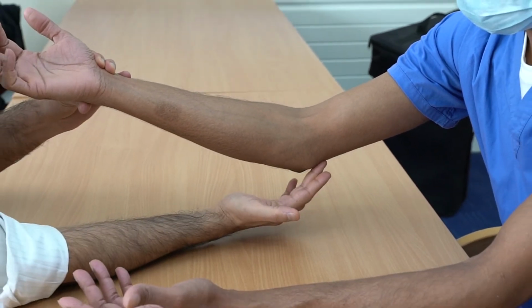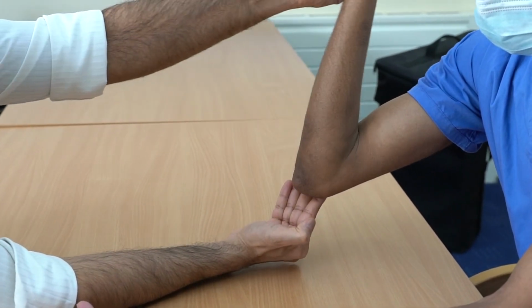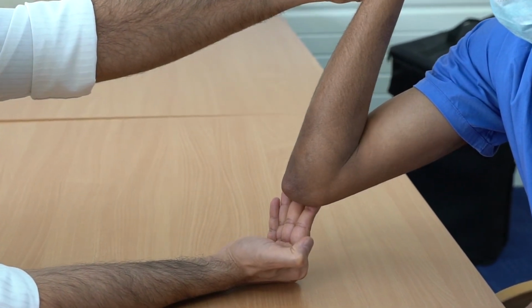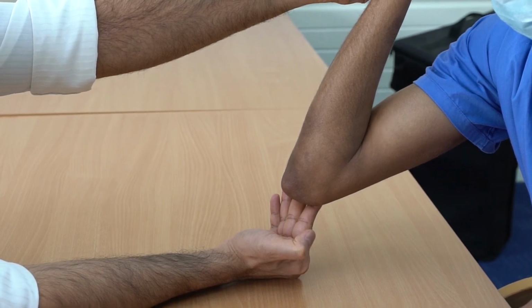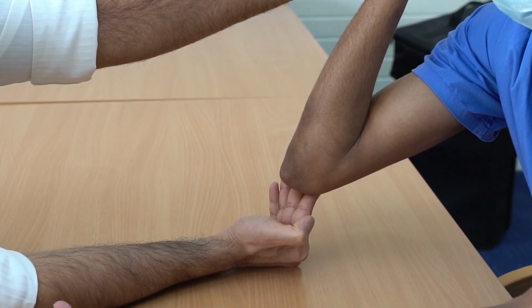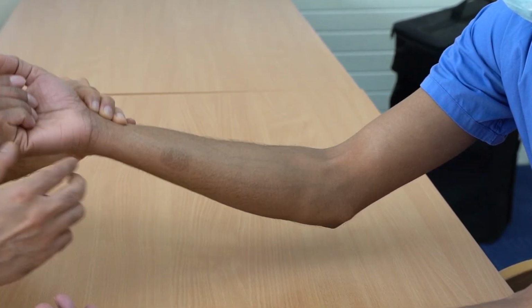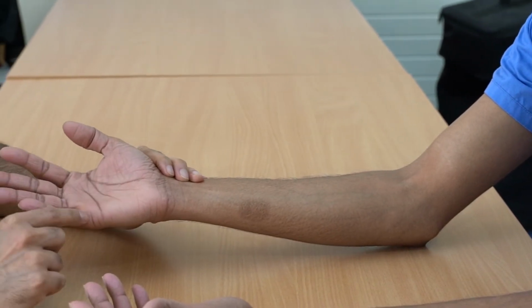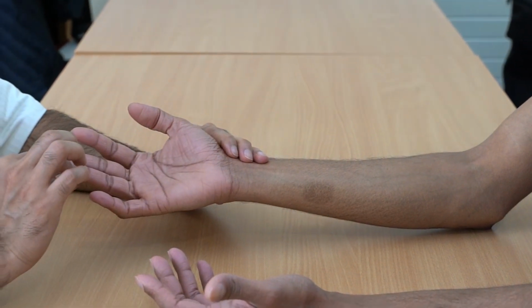Then finally, a provocative test is to flex the elbow fully and keep it flexed in that position for about 30 seconds to a minute, and this will again cause reproduction of pins and needles and tingling in the distribution of the ulnar nerve, which is the little finger and half of the ring finger.